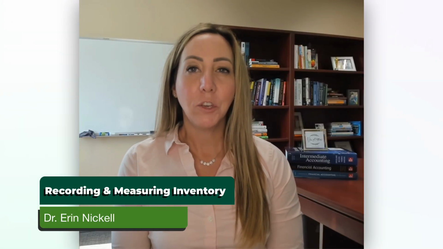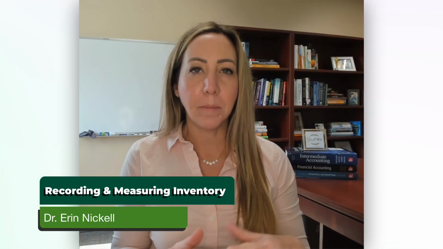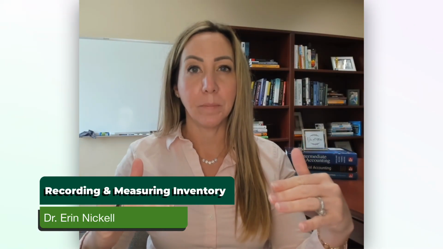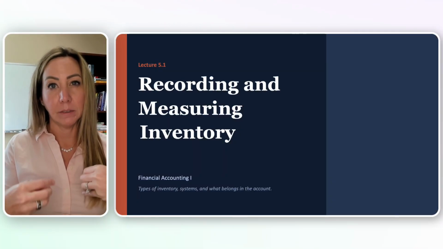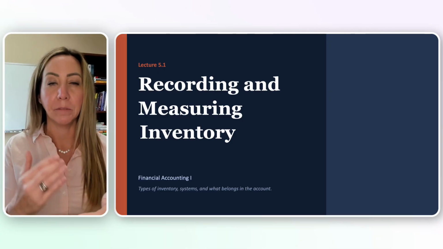In this lecture, we will be discussing how to account for inventory. You may have noticed that since learning about financial statements, we're moving down the assets section of the balance sheet, which, if you'll recall, is organized in order of liquidity, or how quickly can the asset be turned into cash. We started with cash, obviously the most liquid of all the assets, and then we moved on to receivables, which are claims to cash, so pretty liquid. Inventory is a little less liquid because it has to be sold in order to be converted to cash.